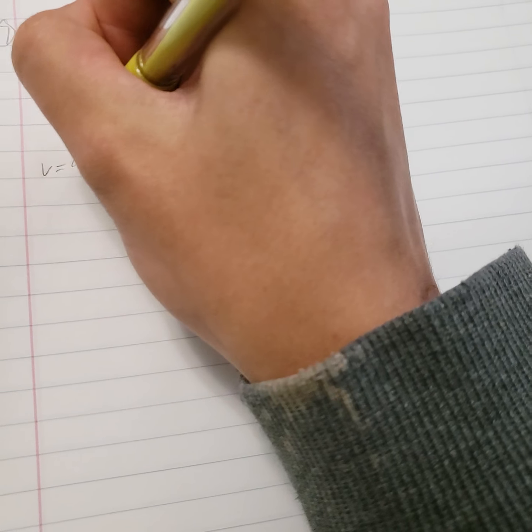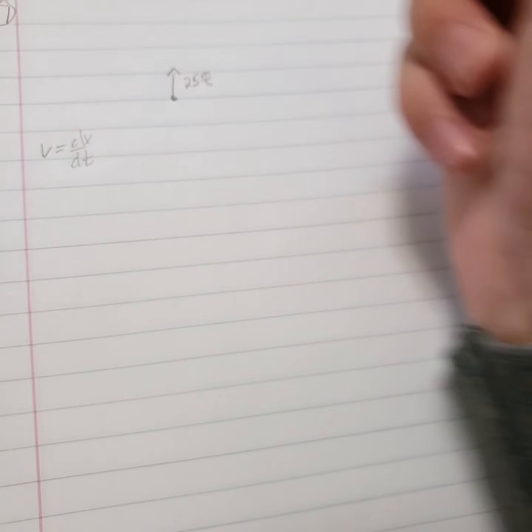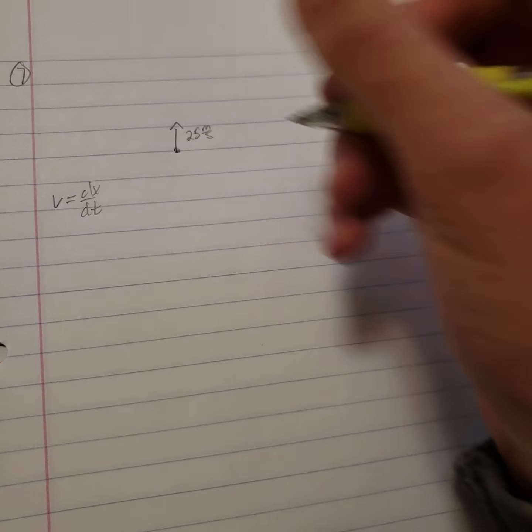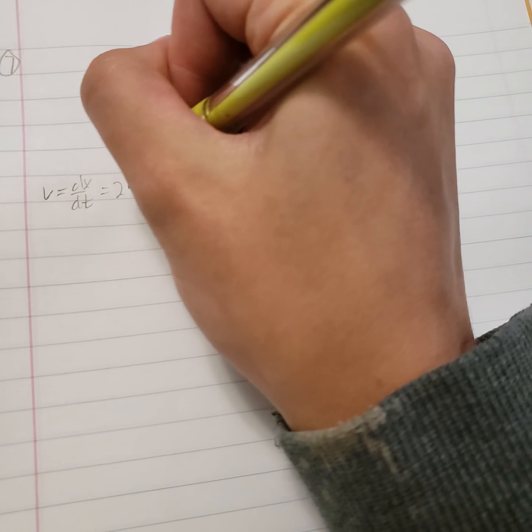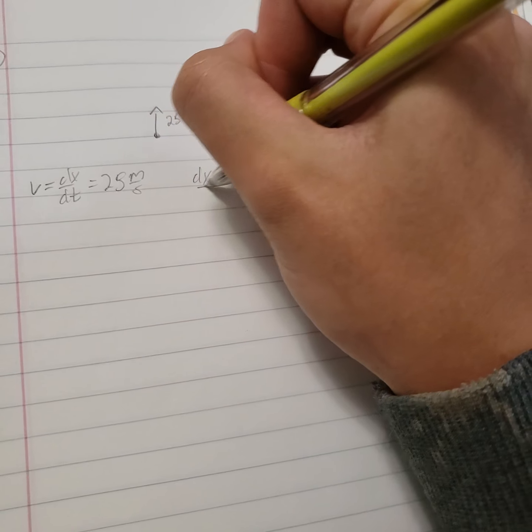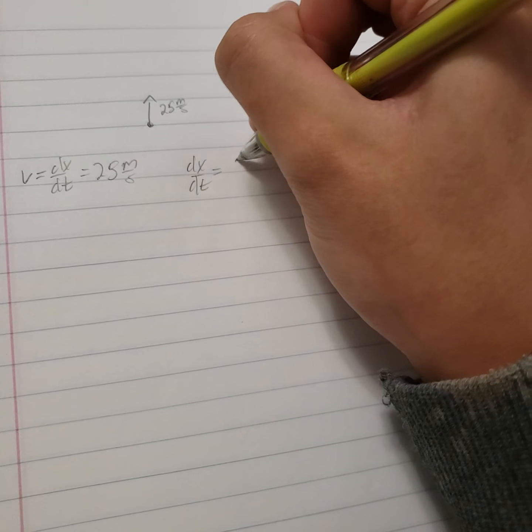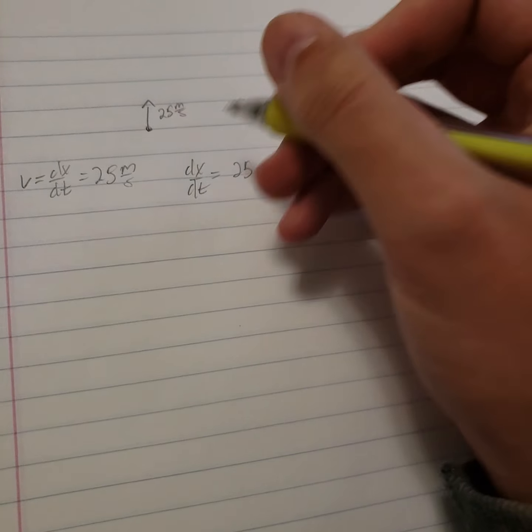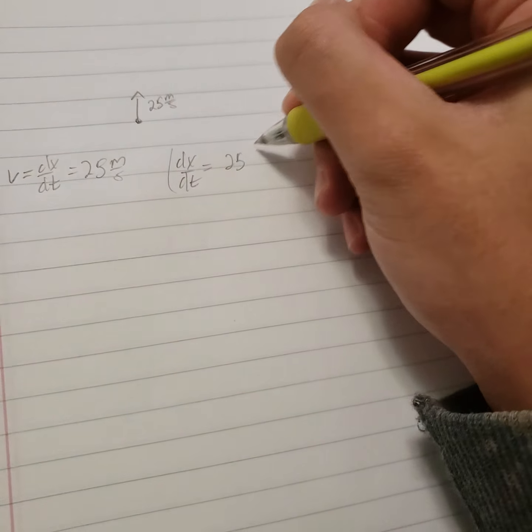We know velocity is equal to dx over dt. So all we have to do is set that equal to 25 meters a second. Bring the dx over dt equal to 25. Now we move the dt over by multiplying the whole thing by dt.